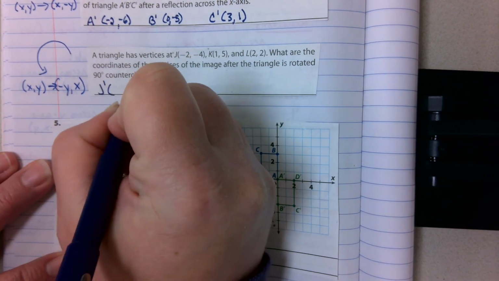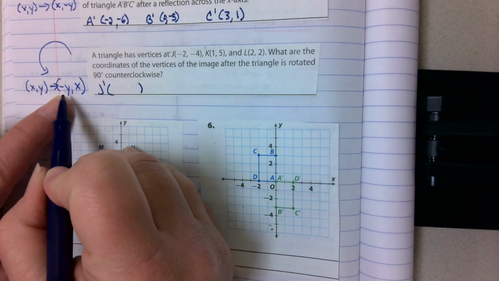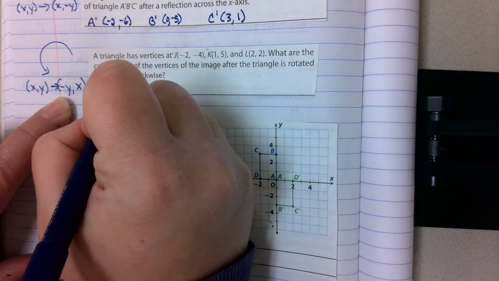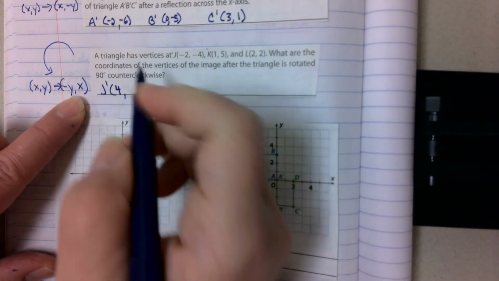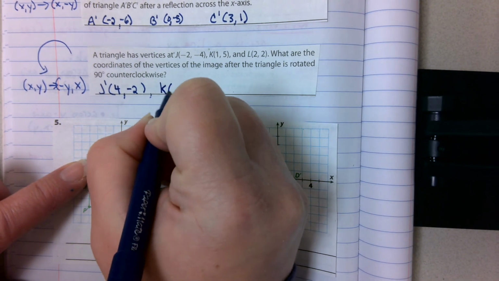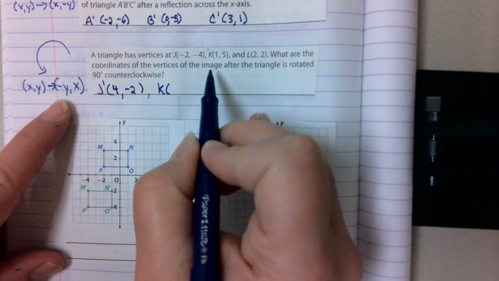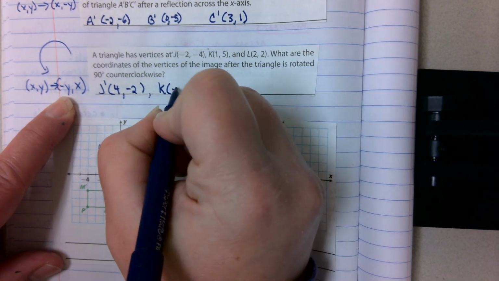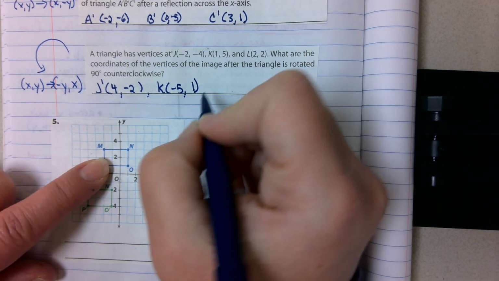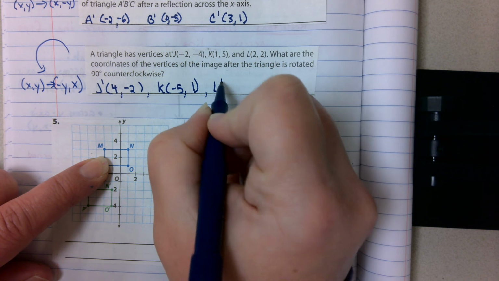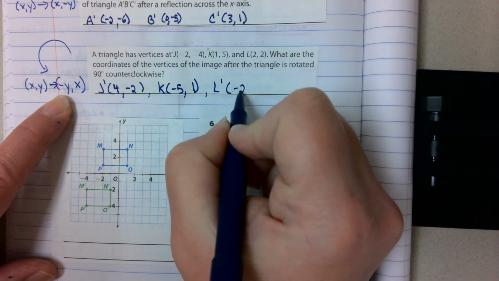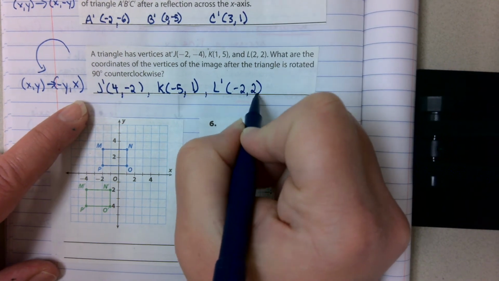J prime. So a negative y, so a negative 4 is a positive 4, and then my x value is negative 2. Let's go to K. So my negative y is a negative 5, and my x value is 1. And then L prime. So we have a negative y, which is negative 2, and my x value stays the same.